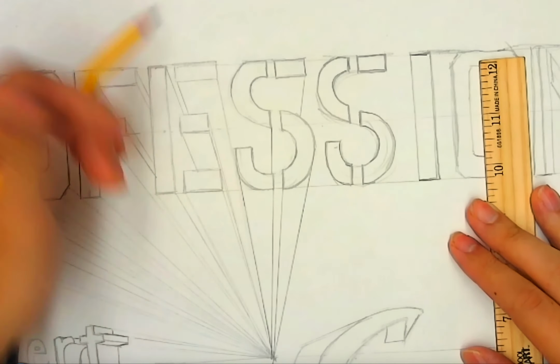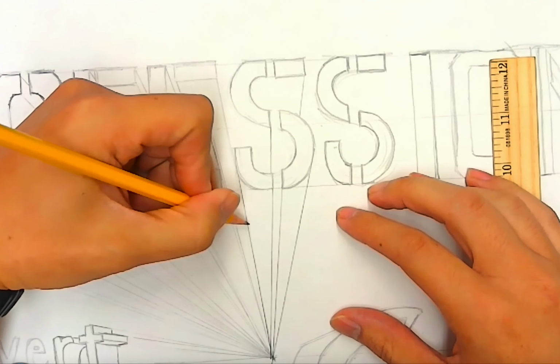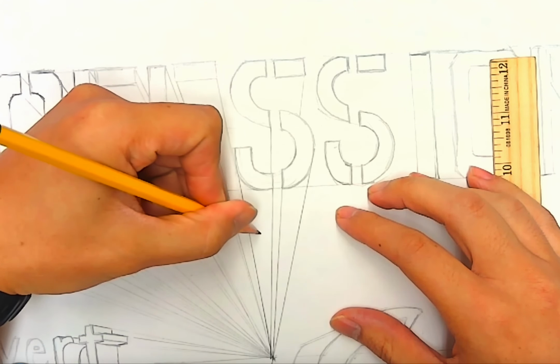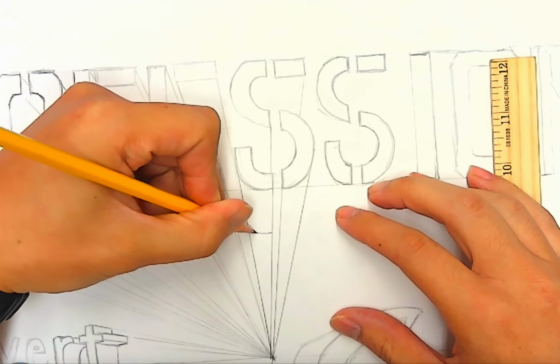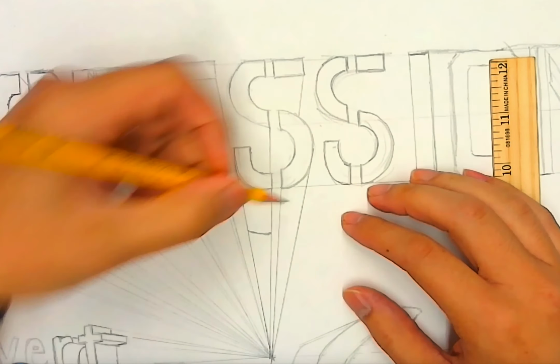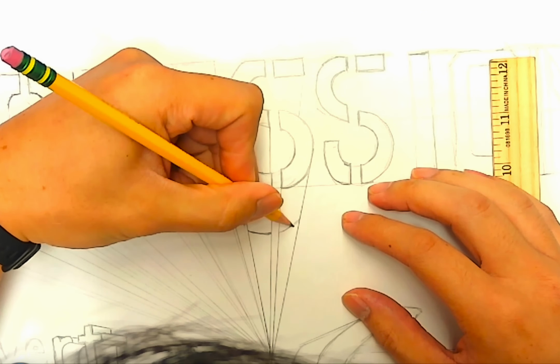You do it in perspective, so I would just draw them out as you go along. Like this S right here, I need to draw the bottom curve. Remember, this curve is going to be parallel with this curve here. It gets kind of confusing if you draw all these lines here, so learn from my trial and error.